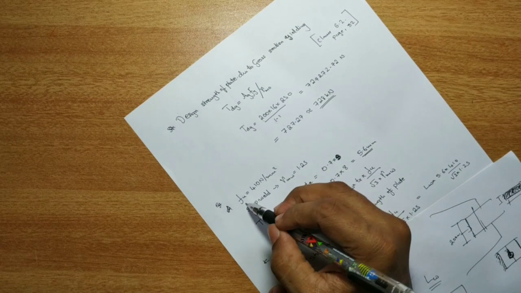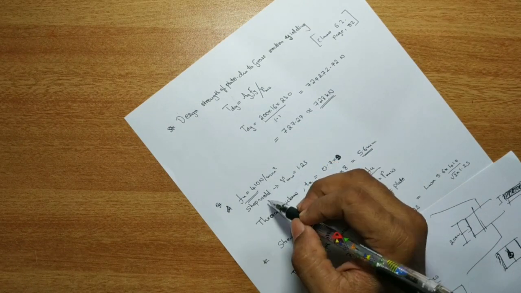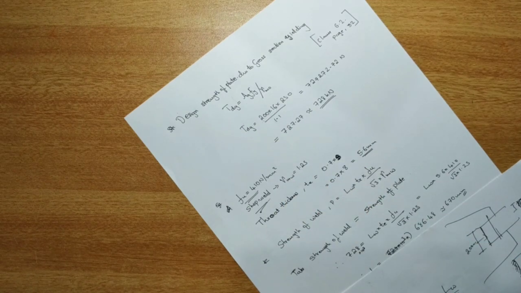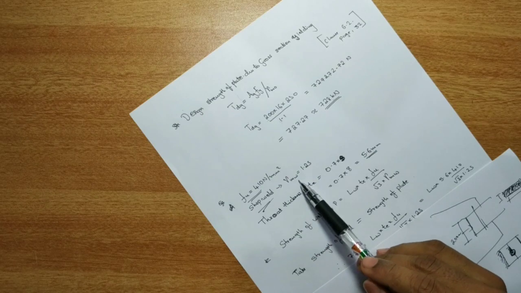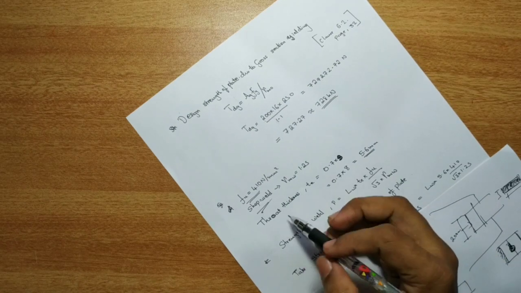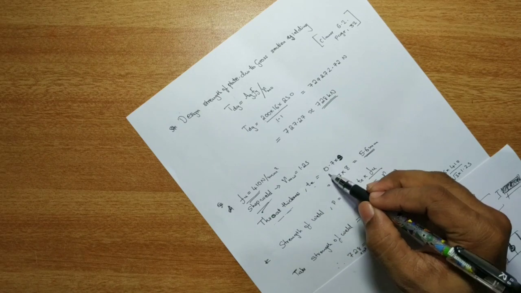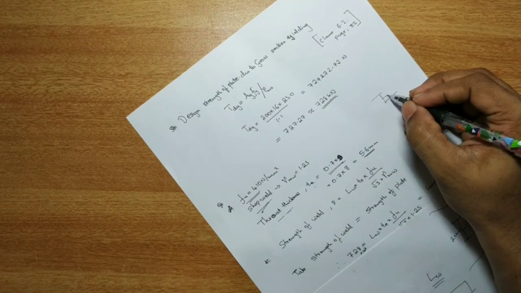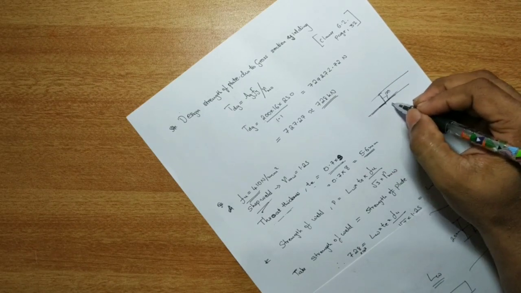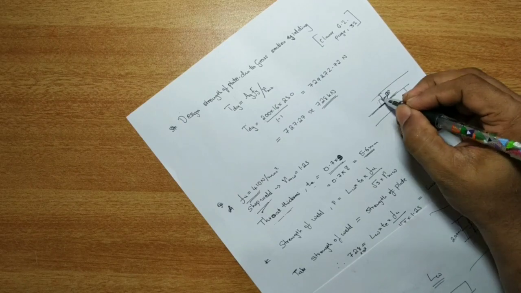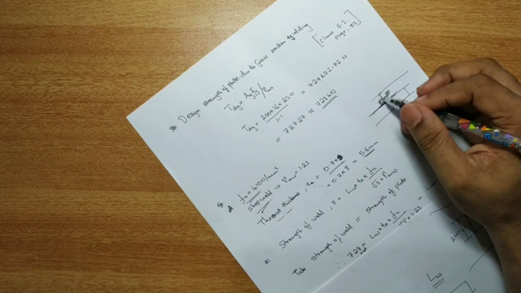Now Fu I have assumed as 410 Newton per mm square, and it is mentioned here that it is a shop weld. So if it is a shop weld, gamma mw becomes 1.25. The throat thickness TE becomes 0.7 of S, as you will consider the angle between the plates as 90 degrees, or 60 to 90, something nearly equal to that.